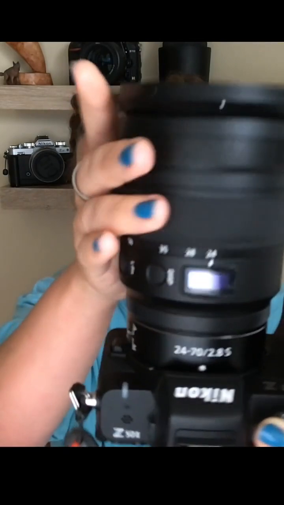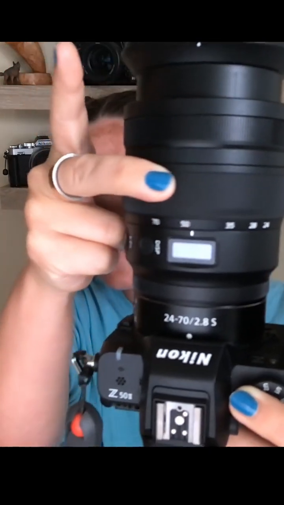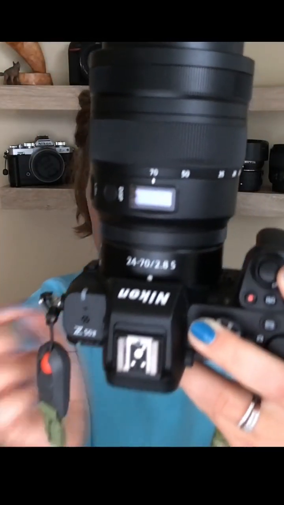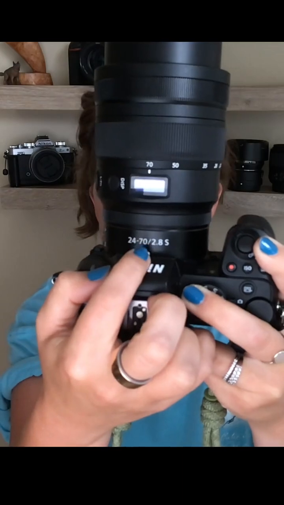24-70. This means that we can zoom out to 24 millimeters, or we can zoom all the way in to 70 millimeters. And then it has f2.8. This means that the aperture on this lens will go all the way down to f2.8, but it won't go lower than that. So this lens can go to 1.8. This one cannot. It can only go down to 2.8.